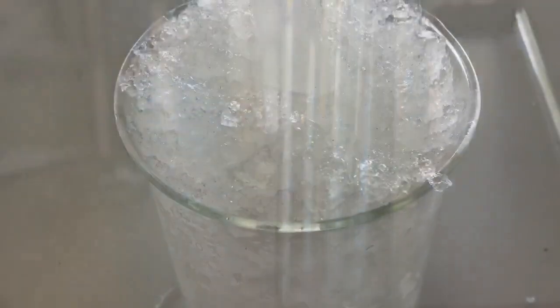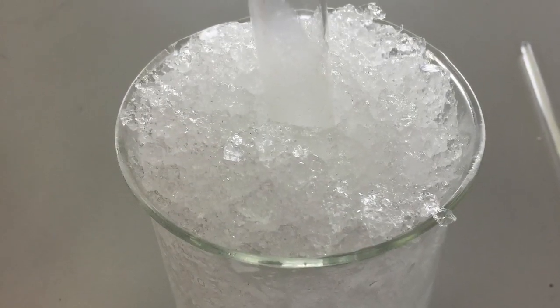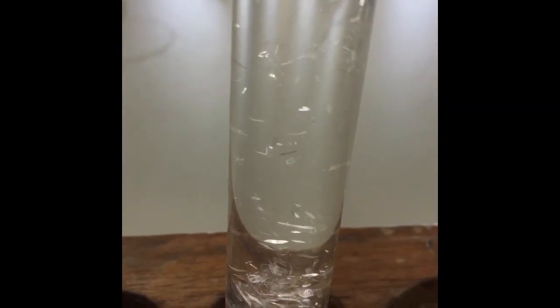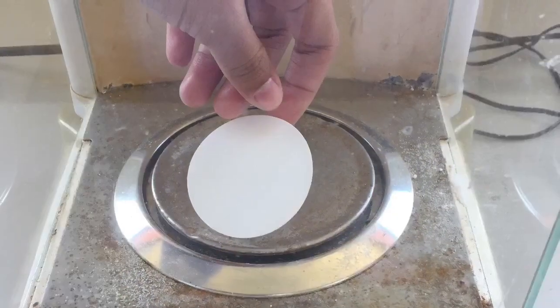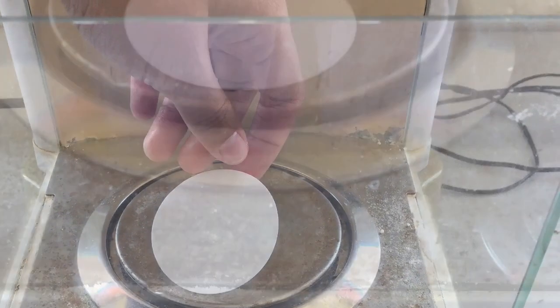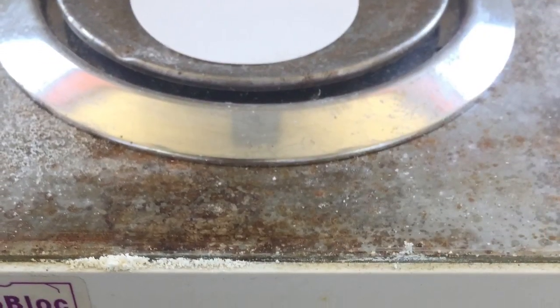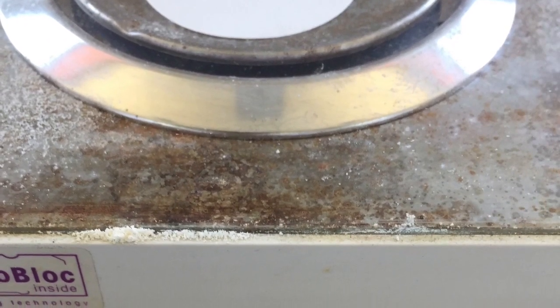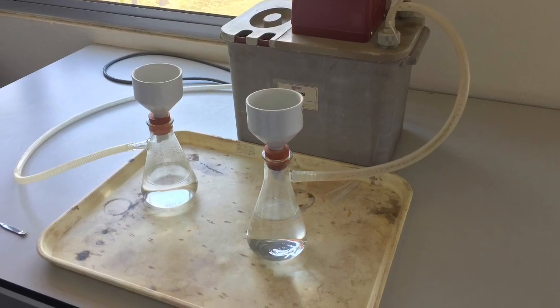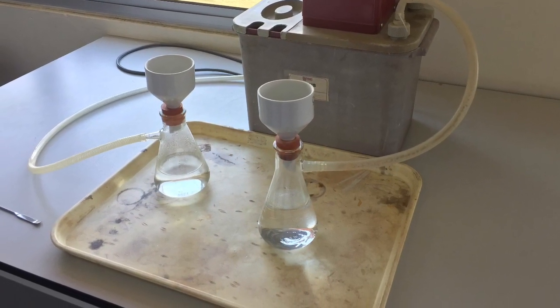After that, the solution was cooled in the beaker that contained ice. The crystal that formed was filtered with a Buchner funnel that is lined with weighed filter paper. After that, the crystal was rinsed with cold distilled water and was dried using an electric pump.